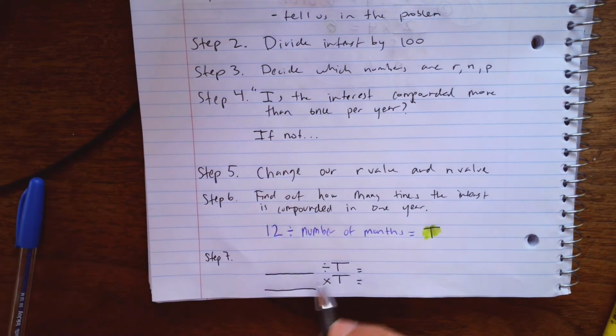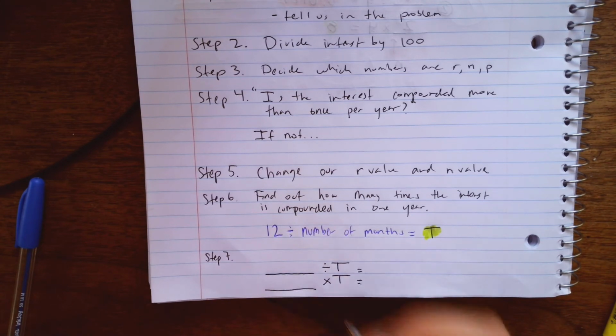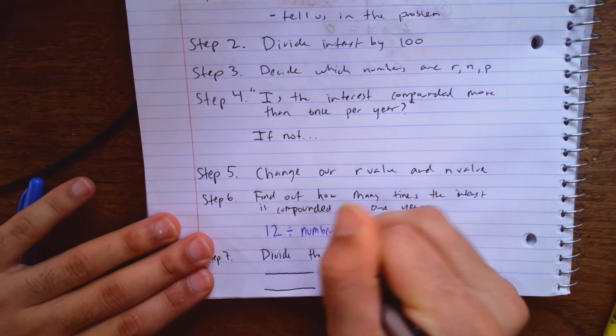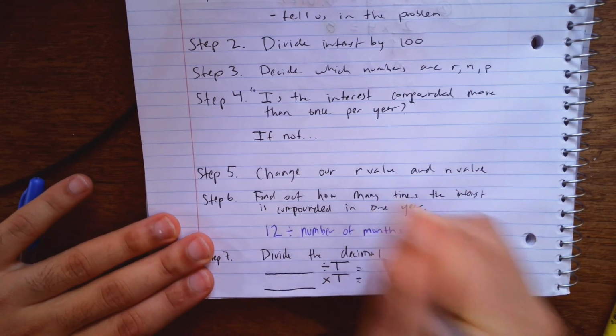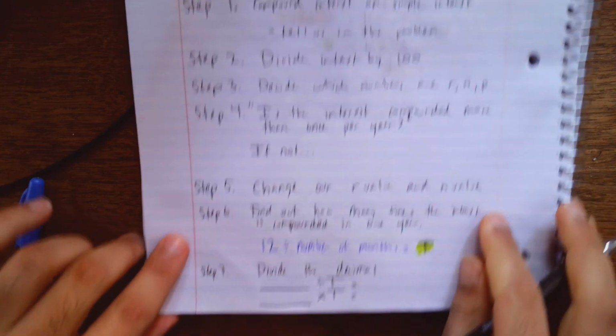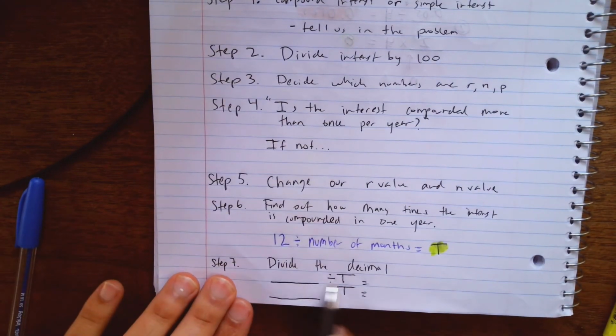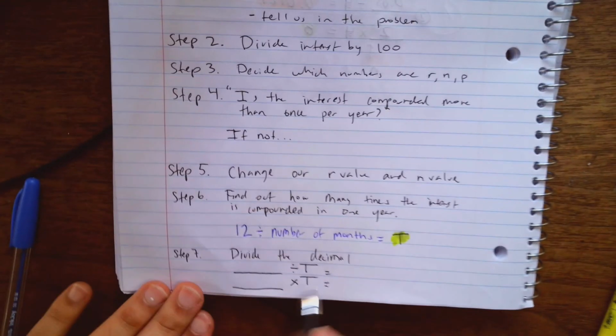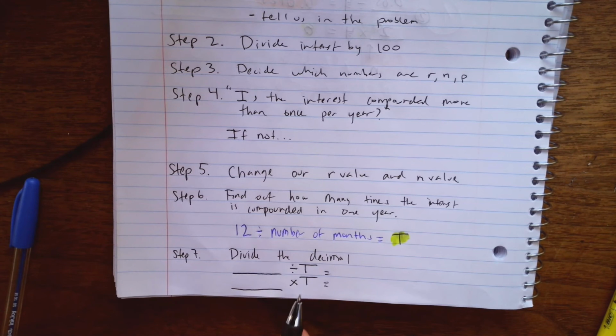And what's our phrase to know where we're going to put each of our numbers? We're going to divide the decimal. So our decimal number is whatever interest rate they give us in the problem. And what number do we multiply t by?